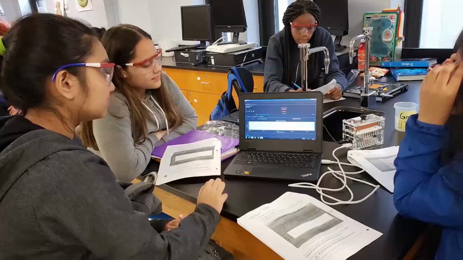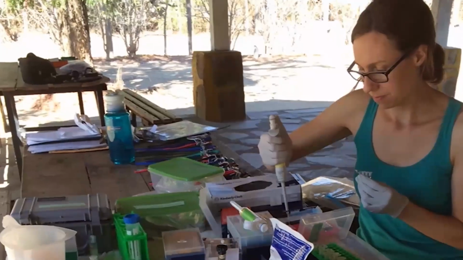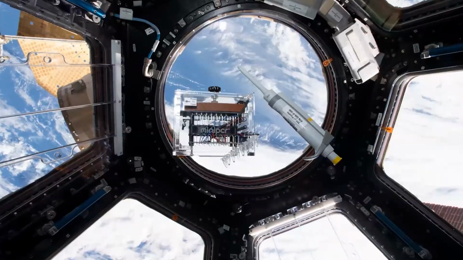This ability to make billions of copies of a specific DNA sequence has made PCR a staple of the molecular biology lab for decades and allows everyone from students to scientists to investigate DNA in the world around them. Mini PCR thermal cyclers continue to make PCR accessible to users around the globe, from classrooms to remote field outposts, and even up in space.